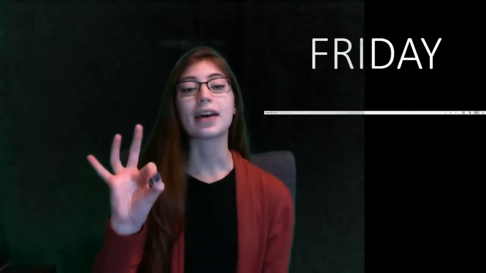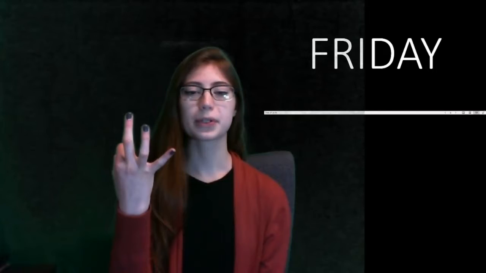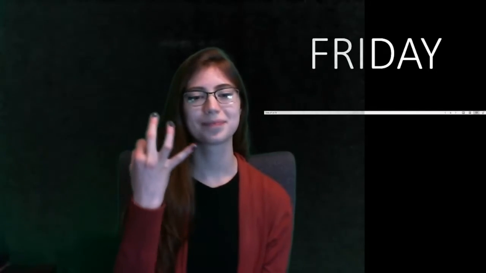Friday. Make an F hand shape. Turn it palm towards you and move it in little circles. Friday.